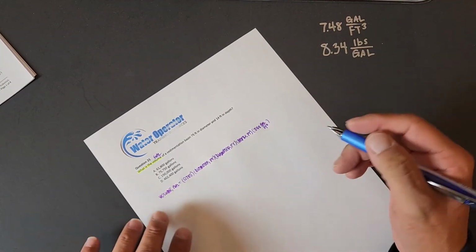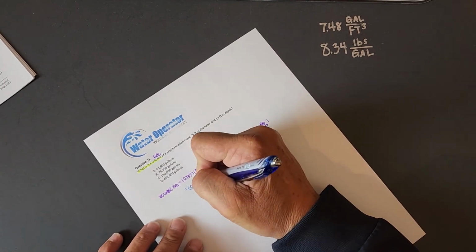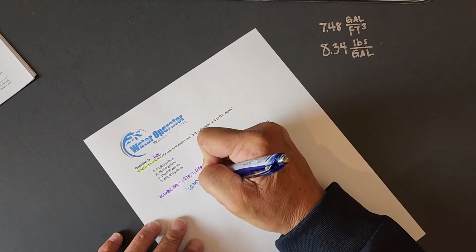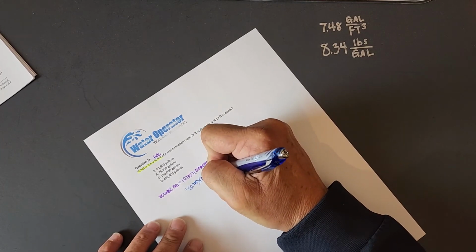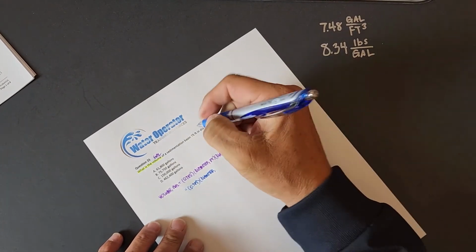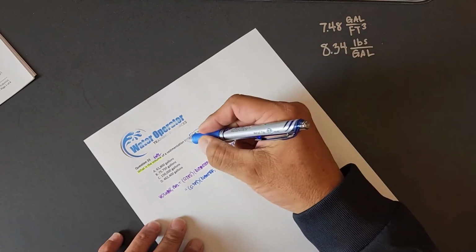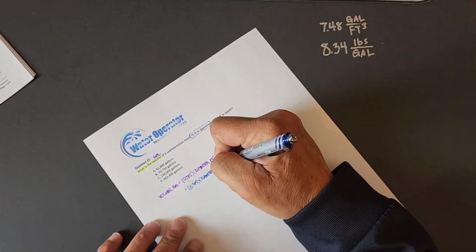So let's use this formula to rewrite our equation. 0.785 times the diameter, the basin is 75 feet in diameter.